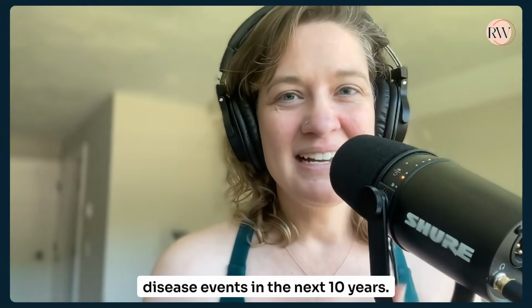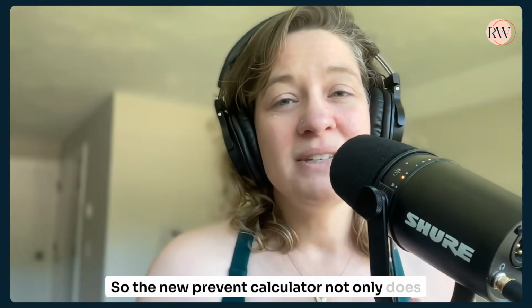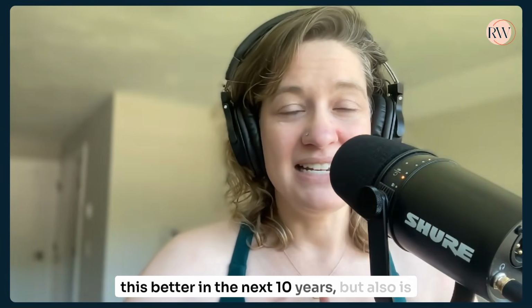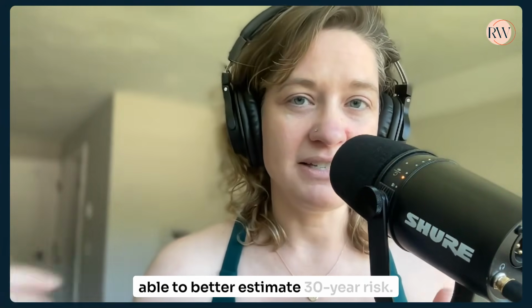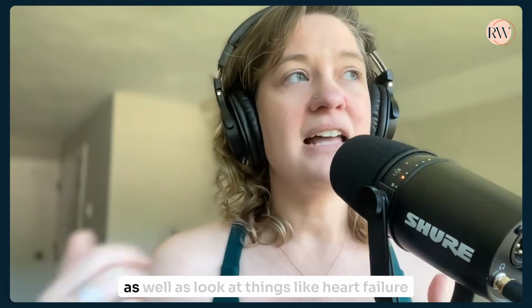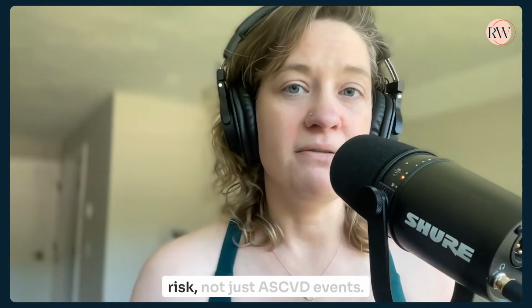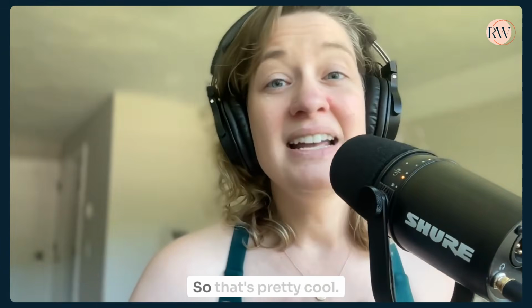So the new PREVENT calculator not only does this better in the next 10 years, but also is able to better estimate 30-year risk, as well as look at things like heart failure risk, not just ASCVD events. So that's pretty cool.